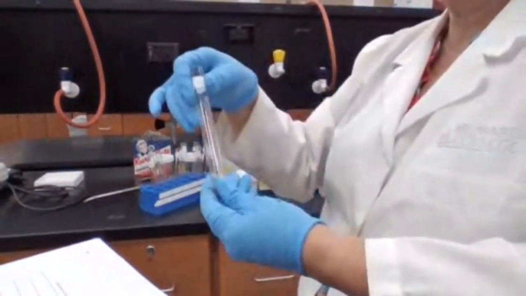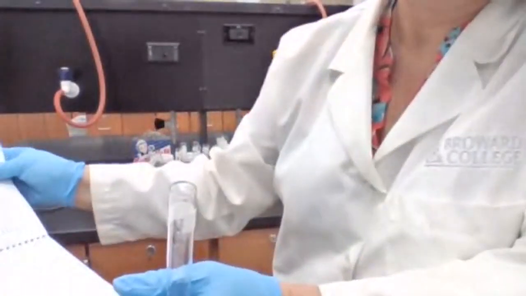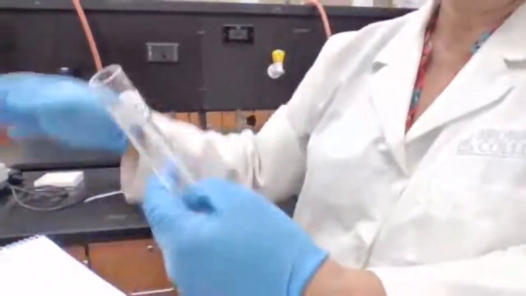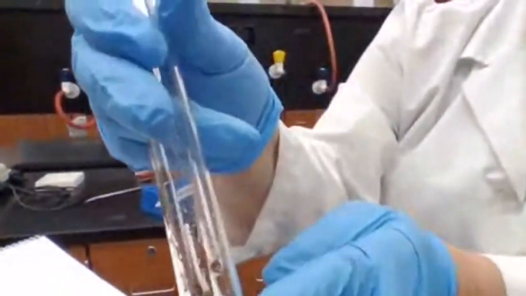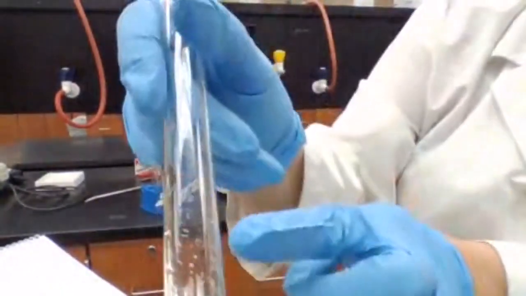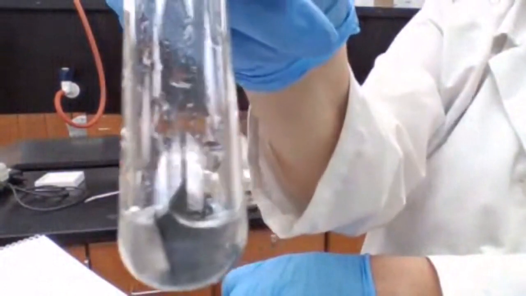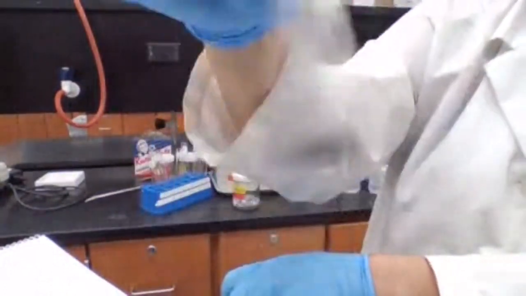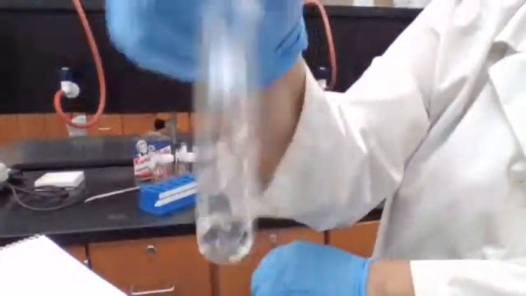Zinc is added to lead nitrate. So D is lead nitrate. Zinc reacted with the lead nitrate. Zinc is going in and the lead is coming out. See the particles? The particles are on the wall. Just bring it closer to the camera for you to see it. The zinc reacted with lead nitrate as well.